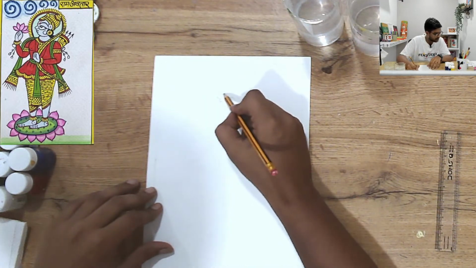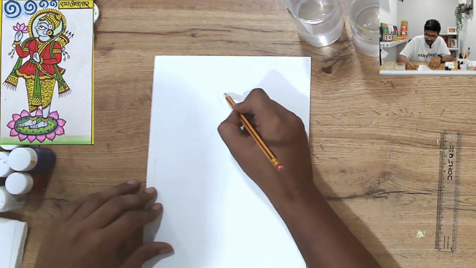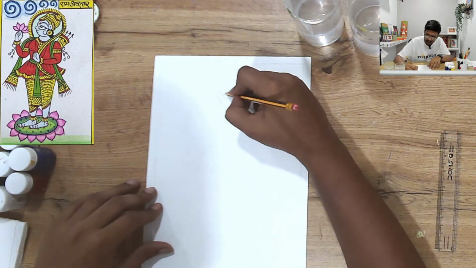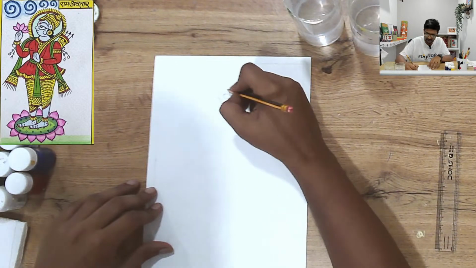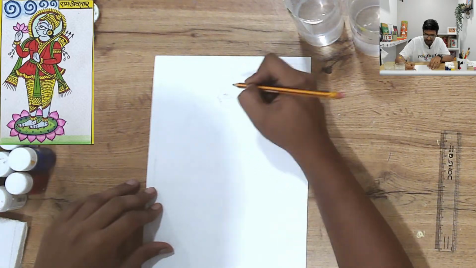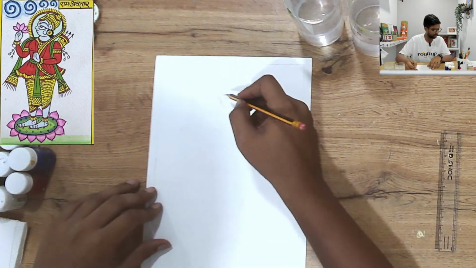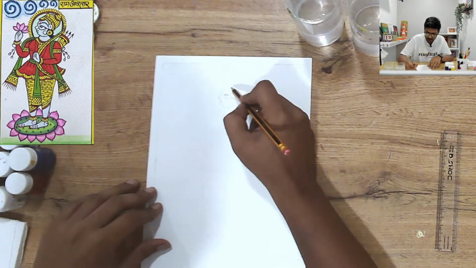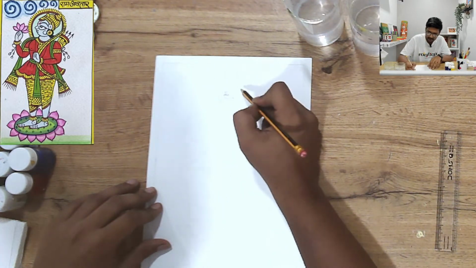We can take this part a little higher and then bring it down like this. Okay, that looks perfect. And then we can draw the eye over here. We can have the eyebrows as well.